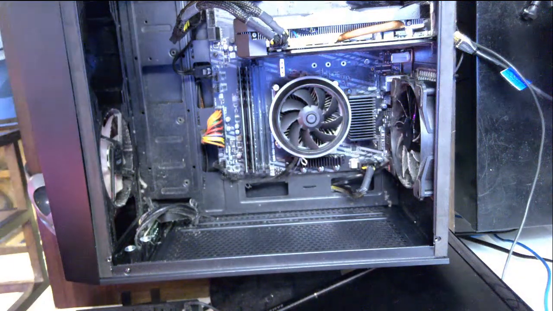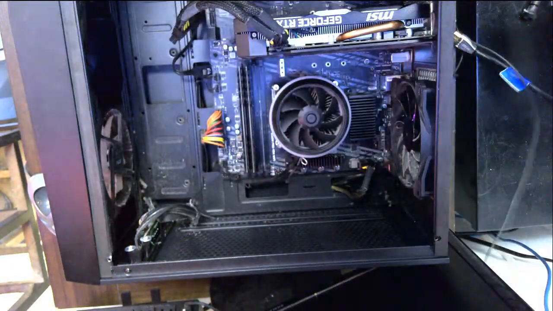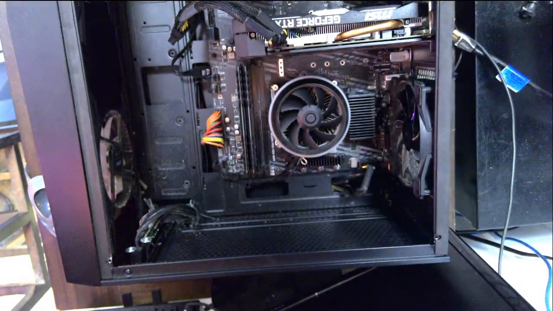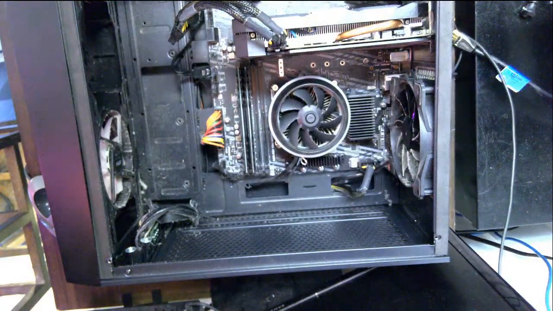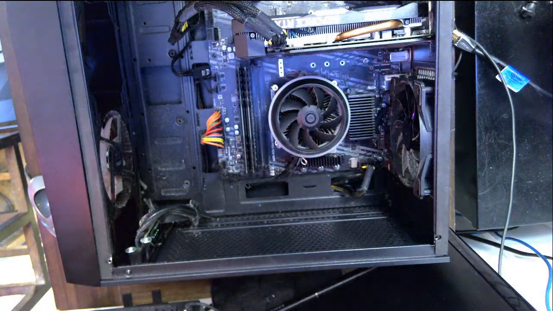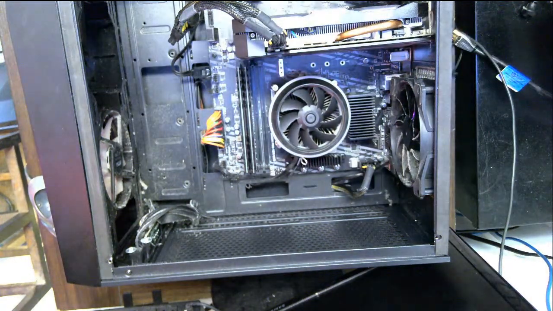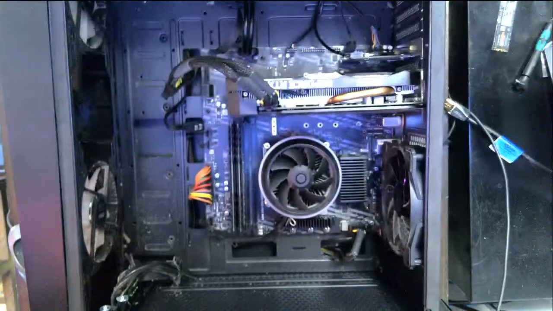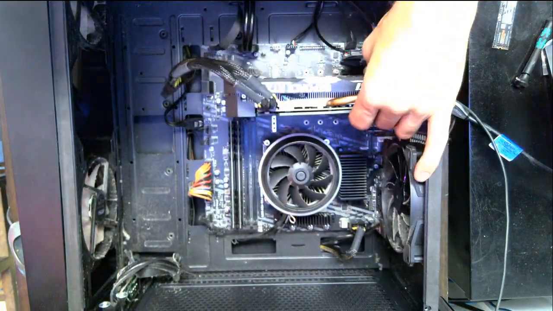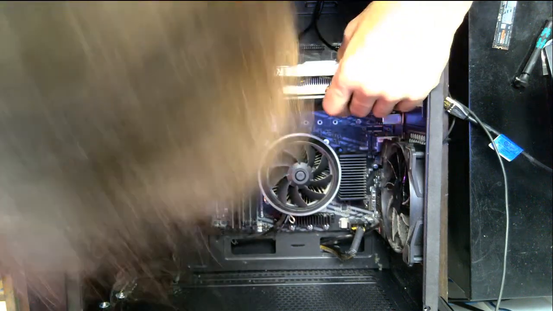This video card is driving me nuts. Alrighty, let's see here. I can't get the video card out. That's so frustrating. Let's see. Nope, does not want to let me up.